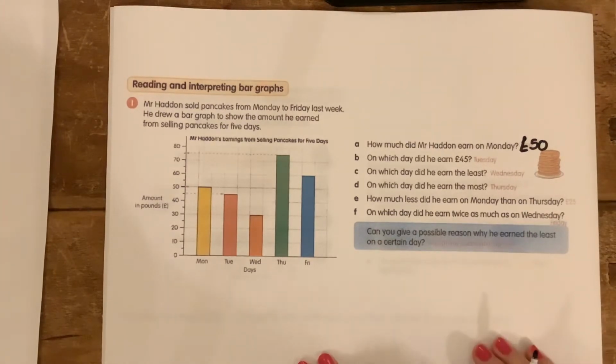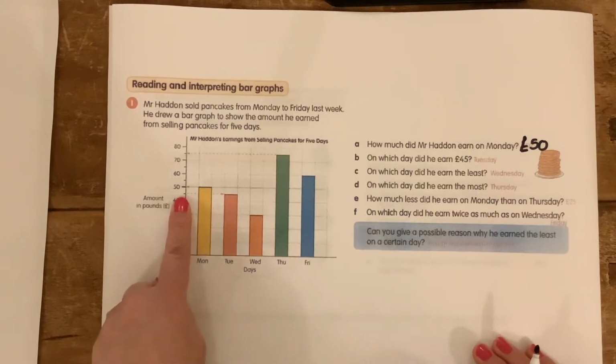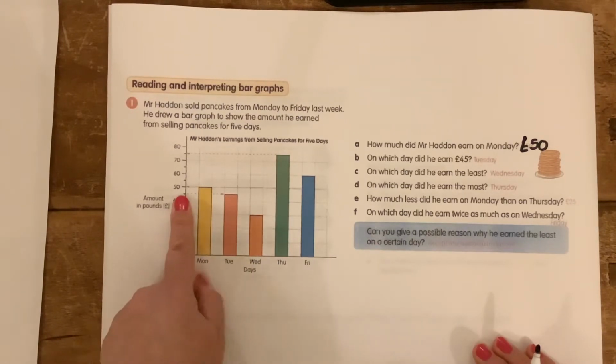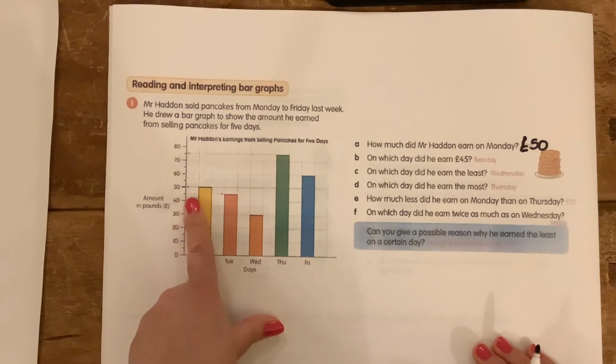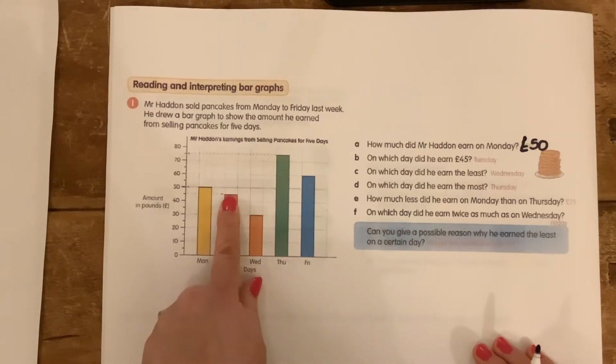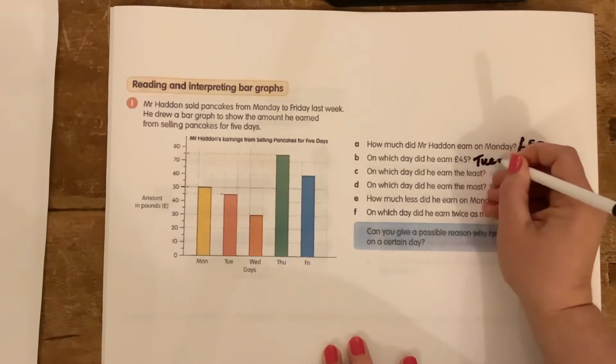On which day did he earn £45? So this time I'm going to go up the axis where the amount in pounds is shown, and I'm going to find £45, and then I'm going to move across until I find a day of the week that marries up with that amount. And I can see that that is Tuesday. Tuesday goes up to £45. So the answer to that one is Tuesday.